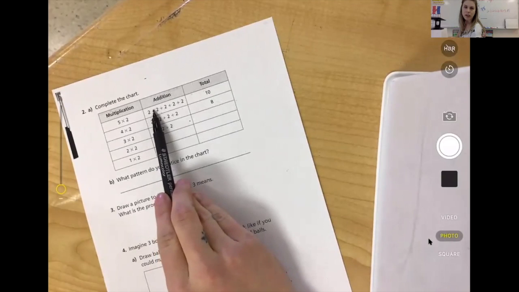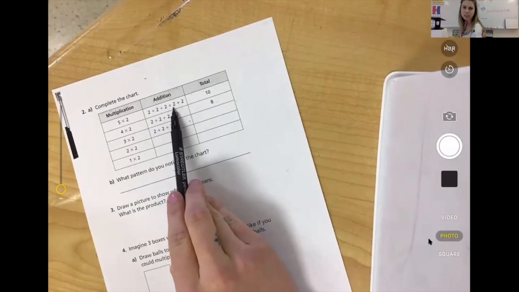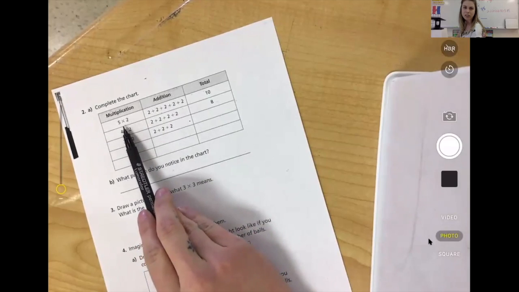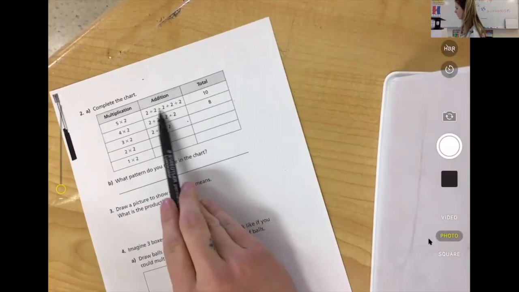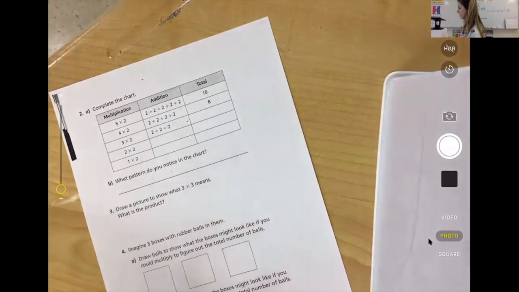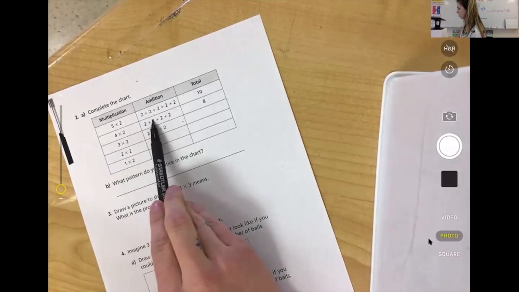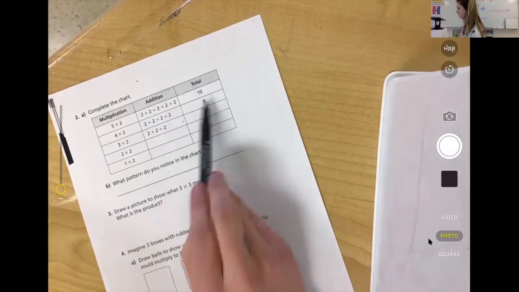2 plus 2 plus 2 plus 2. How many 2's should there be in this addition sentence? 5. Good, because there's 5 groups of 2. And then if we add them together, 2, 4, 6, 8, 10, our answer is 10. They've done the same thing for 4 times 2. 4 groups of 2 added together equals 8.